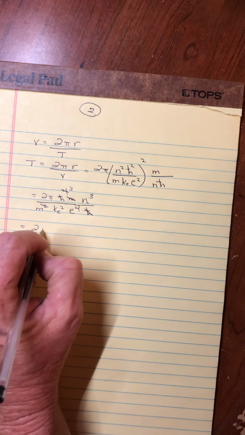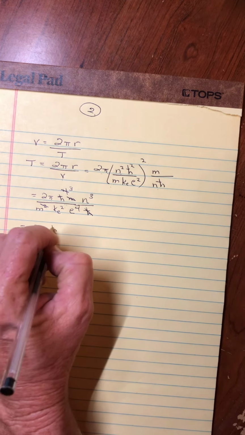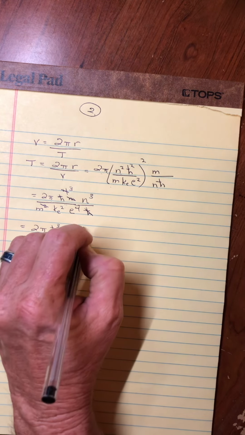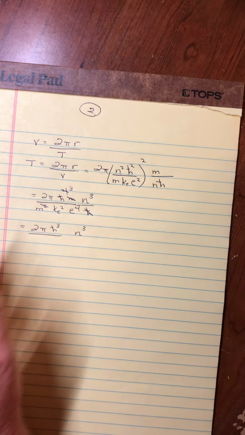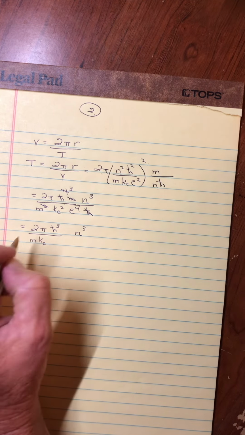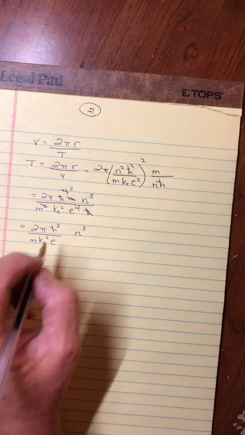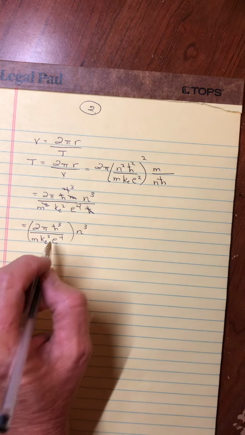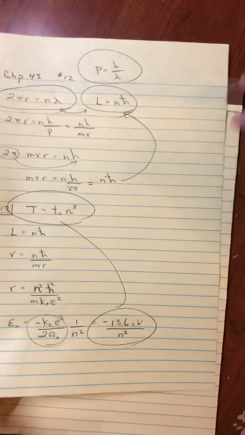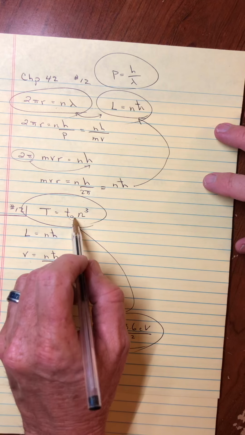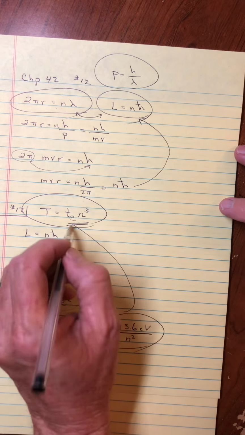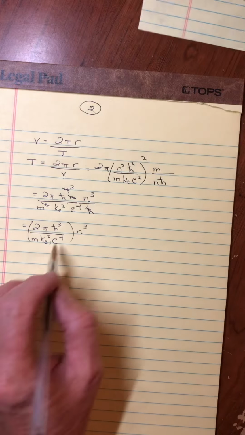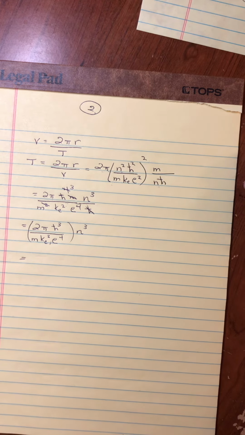So let me just leave that as a 2 pi h bar cubed in the top, and then my n cubed, and then divide that by the mass and Coulomb's constant squared over the charge of the electron to the 4th power. So that right there would be what we're looking for in the problem, T naught, because the problem says show that the period is equal to this, and then it says determine the value of T naught. So I'm going to determine that value.